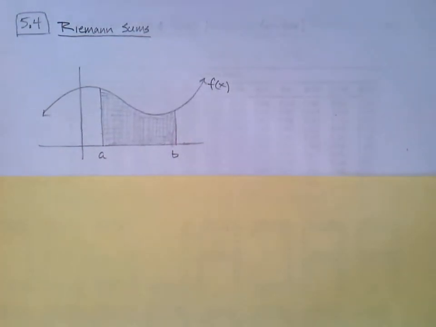So we looked at the indefinite integral with antiderivatives back in 5.1. We took it a little bit further with u substitution in 5.2. Turns out we're not going to talk about 5.3. That kind of does some applications of these things that is not necessary in our course. So we're skipping 5.3. And in 5.4, we're going to investigate these things called Riemann sums.